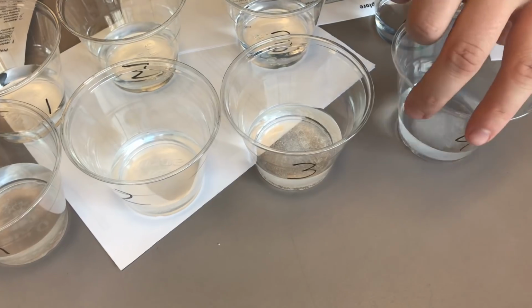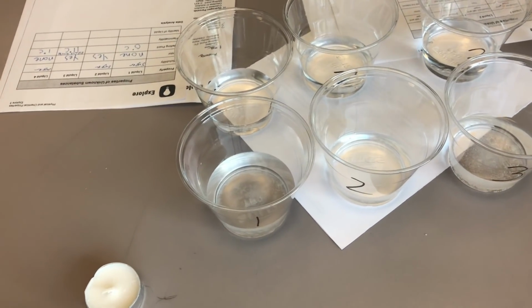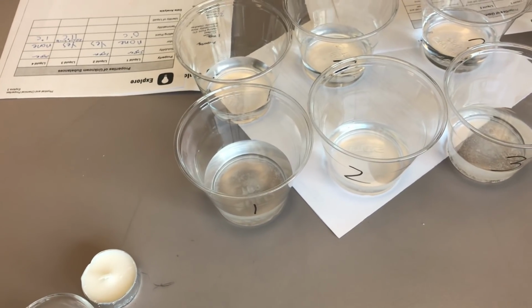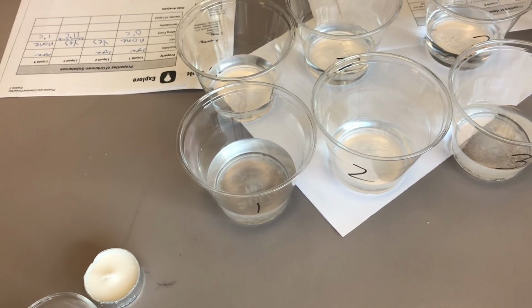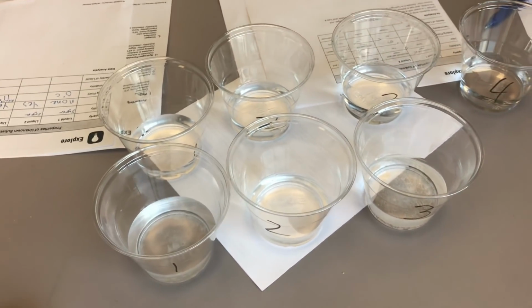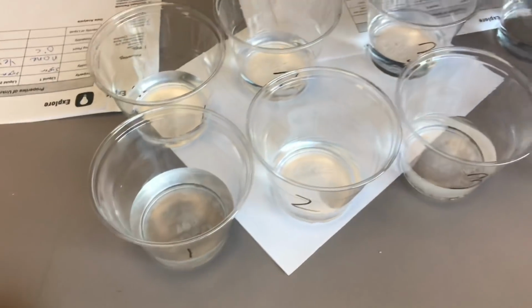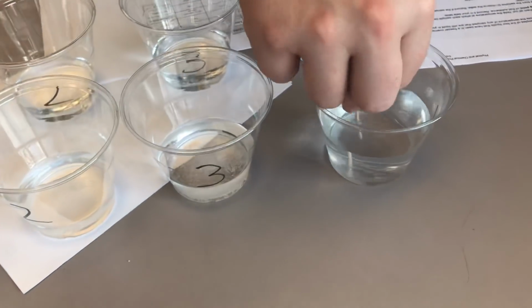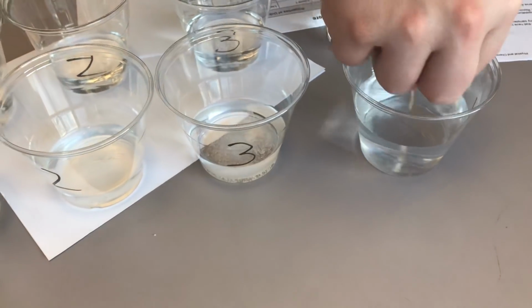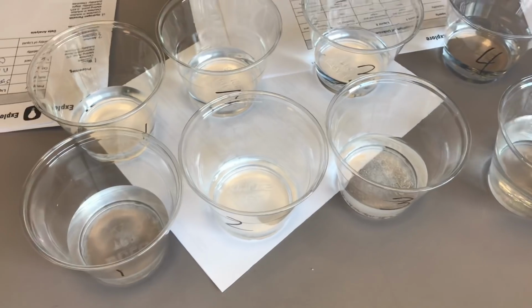I'm going to add some more of the liquid because I know what it is, to see if that helps it dissolve. So now 4 is starting to dissolve a bit better.